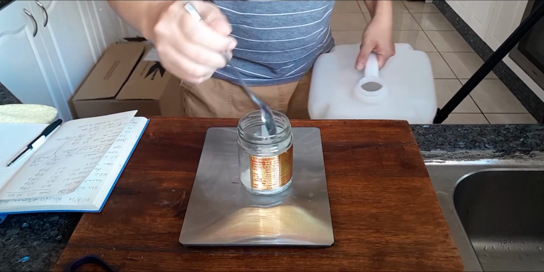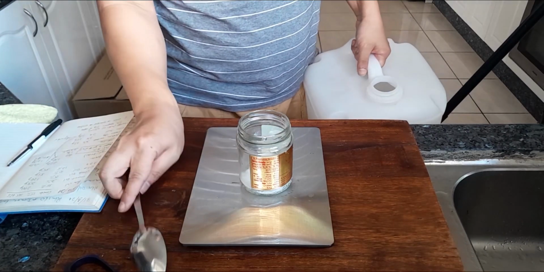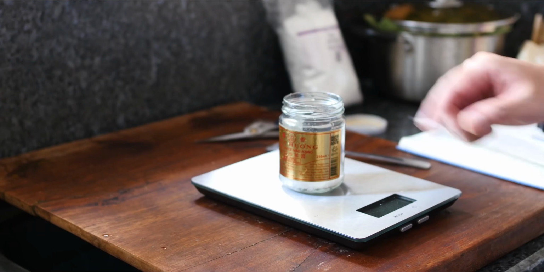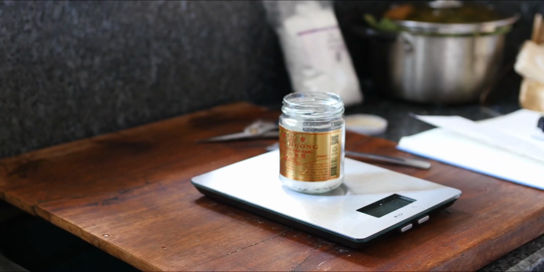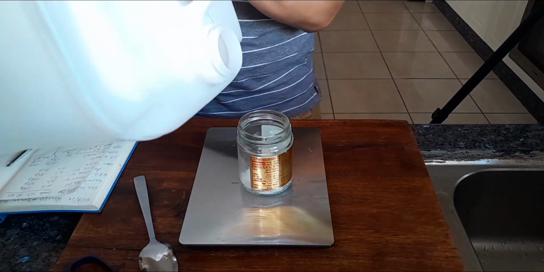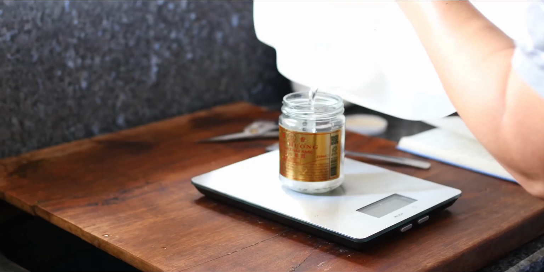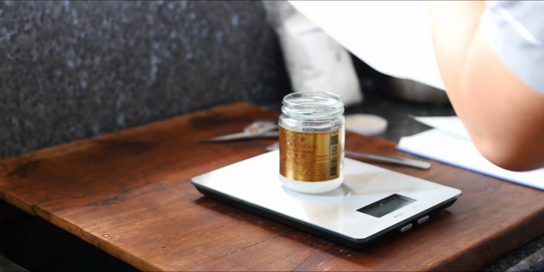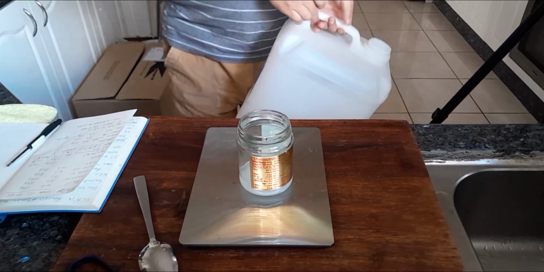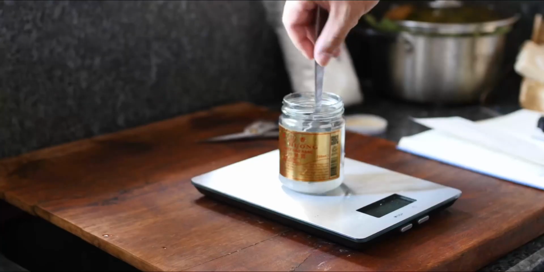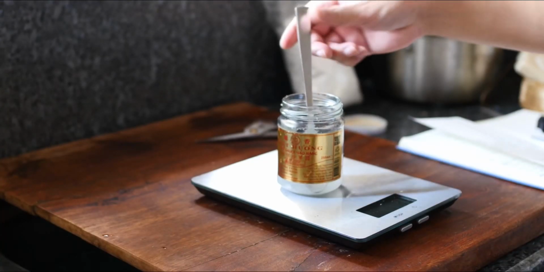Now I need to double this to make my water to dissolve it. So 34 grams of water to dissolve it first, then you use it in the oil. That's the whole idea.